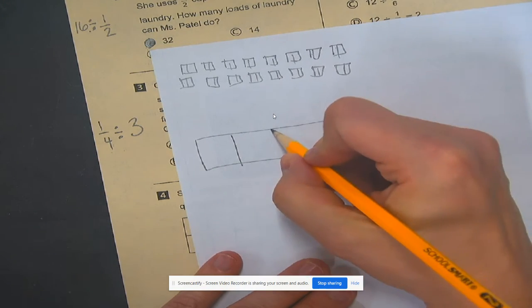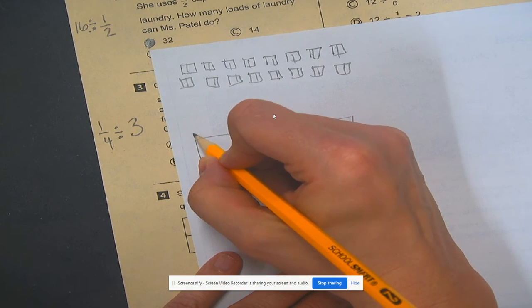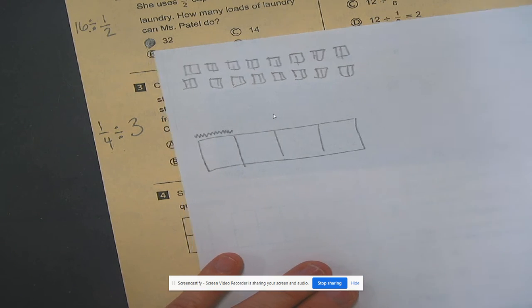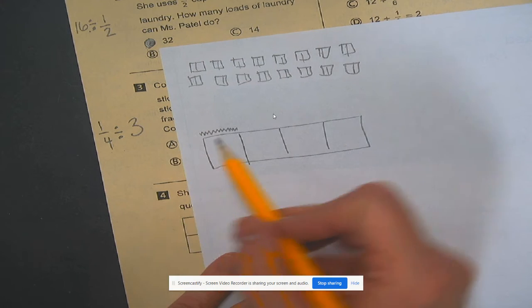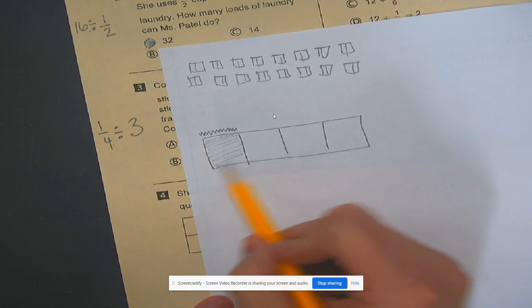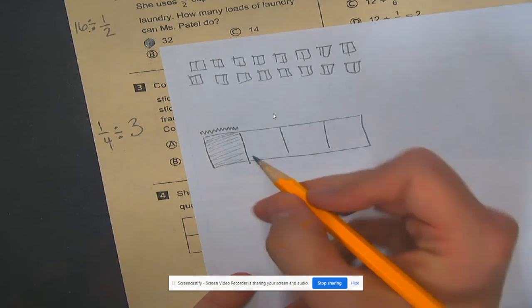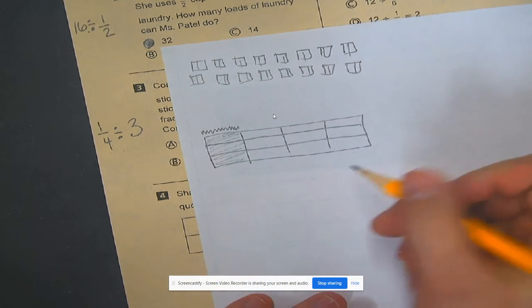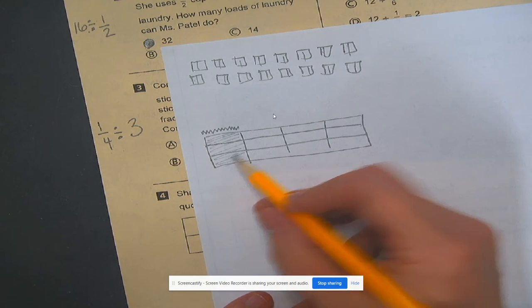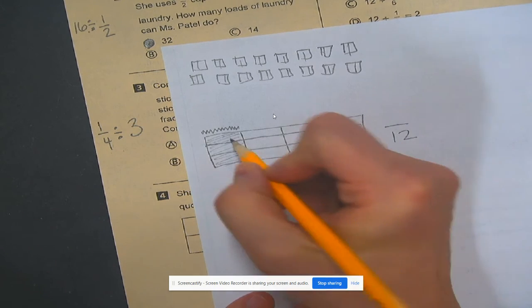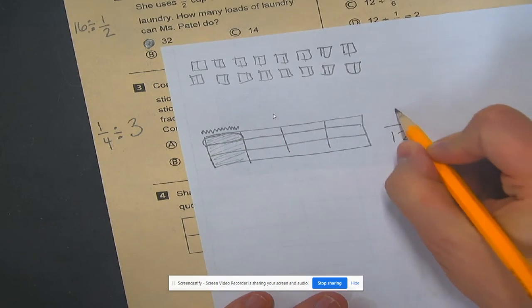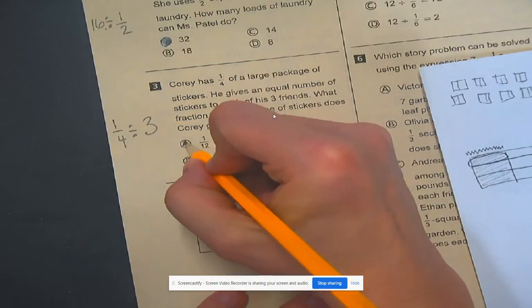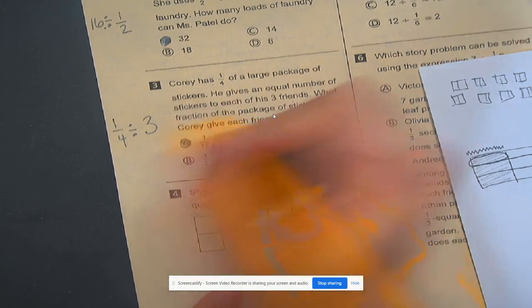Cut it into fours, good. And we're looking at this amount, right? So we're dividing it amongst 3 friends. So what are we going to do? Cut it into thirds. Now, what is our whole now cut into? 12, and each friend gets 1 of them. So 1/4 divided by 3 equals 1/12.